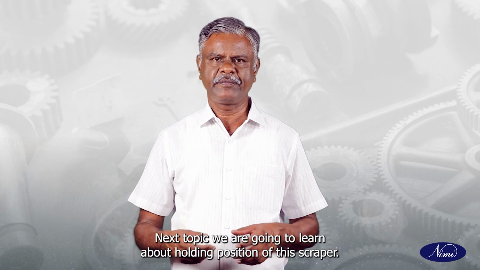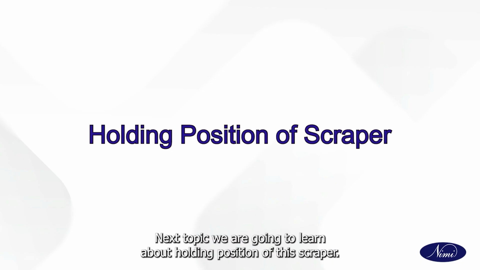Example: 150 mm flat scraper. Next topic we are going to learn about holding position of the scraper.